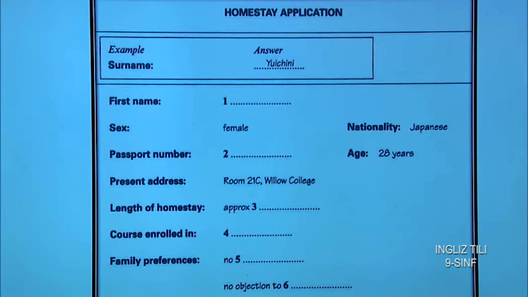The student's surname is Uichini, so Uichini has been written on the form. Now we shall begin. You should answer the questions as you listen because you will not hear the recording a second time. Listen carefully and answer questions 1 to 6.